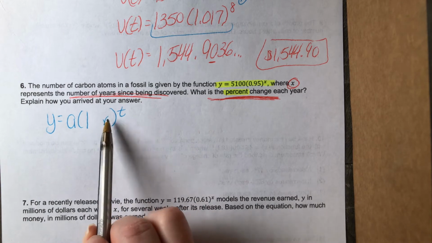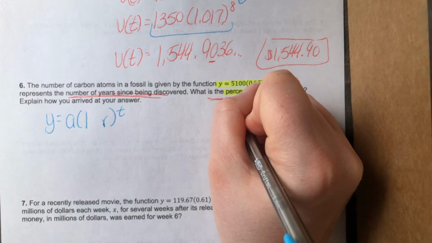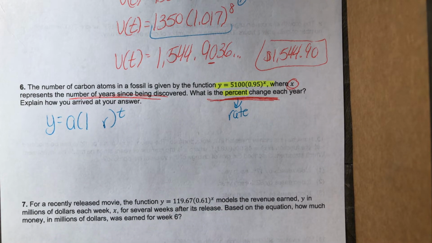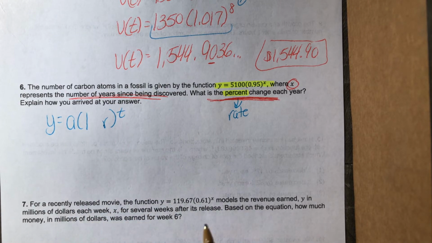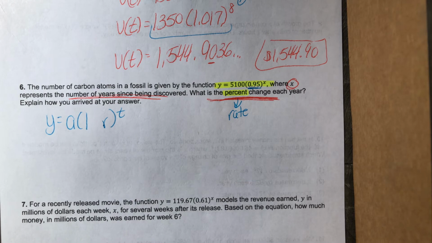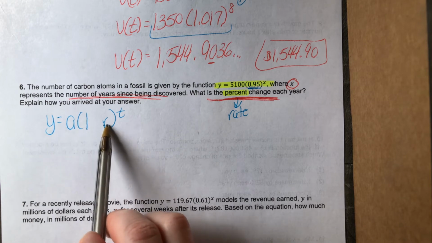So I know these guys have a relationship. So I'm just going to write that the percent is really the rate. I know that the r is inside the parentheses. So now I'm going to check, well, what number is inside the parentheses right now? It's 0.95. So it's either going to be 1 plus r or it's 1 minus r.